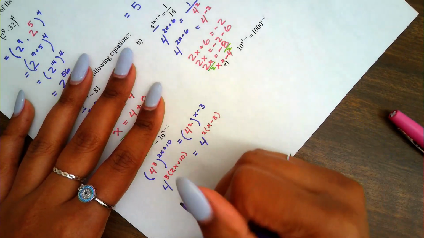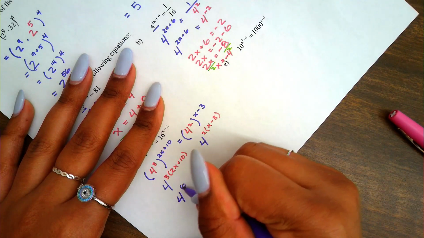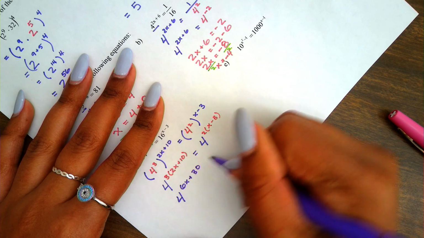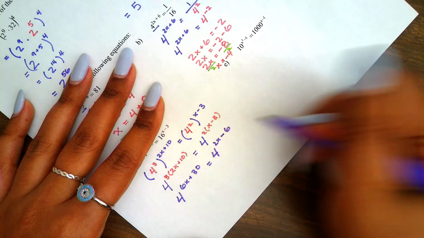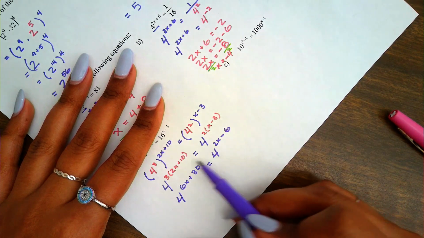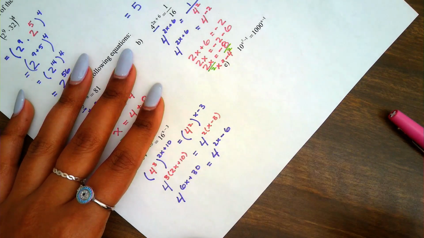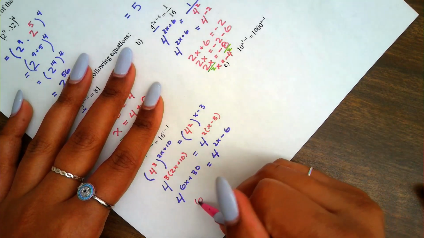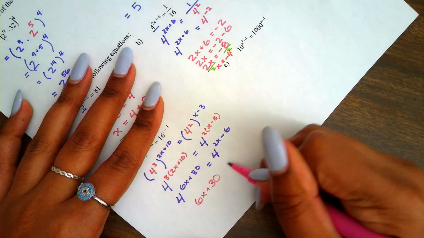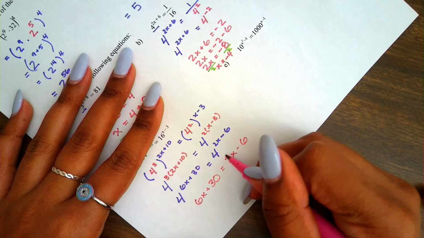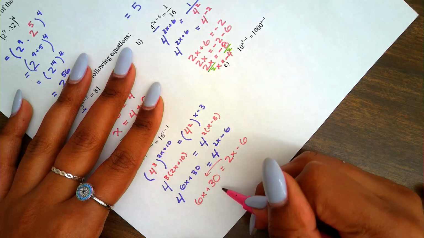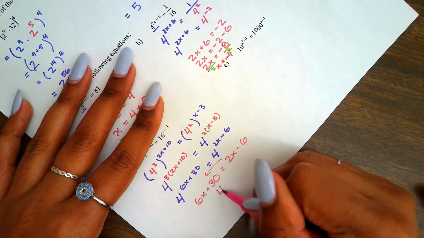Okay, so when I simplify that, I get 4 to the power of 6x plus 30 equals 4 to the power of 2x minus 6. Which means 6x plus 30 has to equal 2x minus 6. And I collect like terms. This one's going to come over. I'm going to get 6x minus 2x will give me 4x.